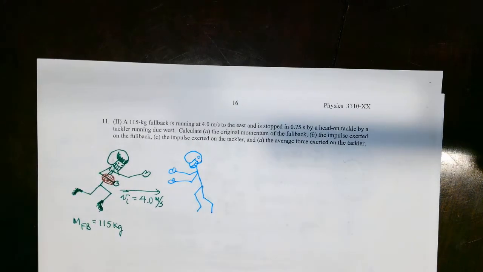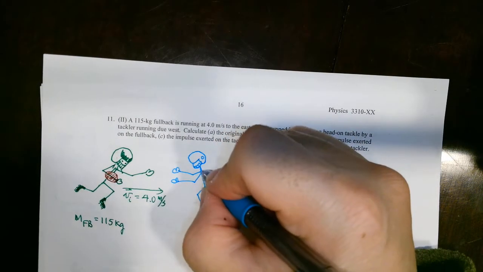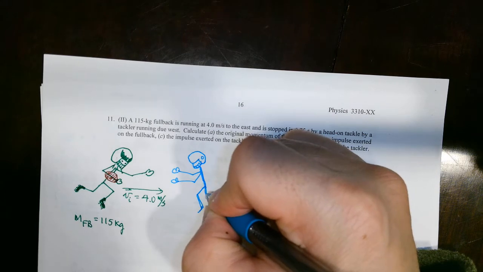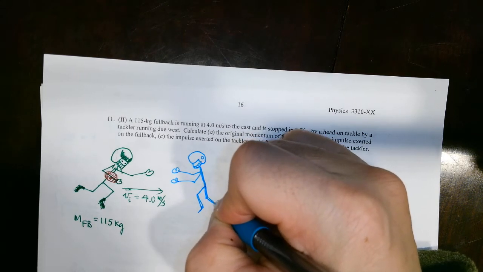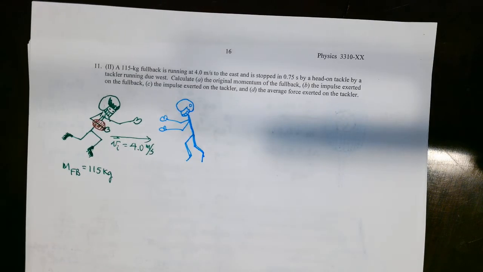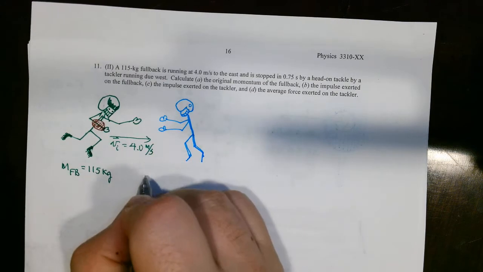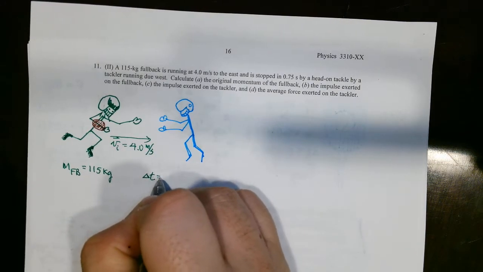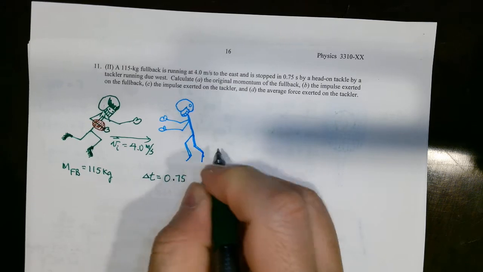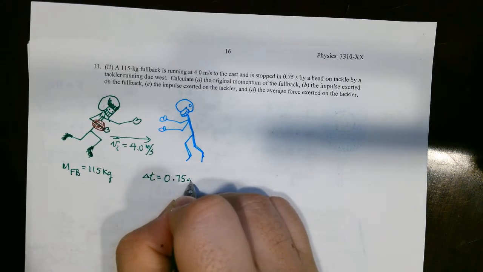We don't know the mass of the tackler, and we don't know the speed of the tackler. We just know that the tackler stops the fullback. The contact time between the fullback and the tackler happens to be 0.75 seconds.